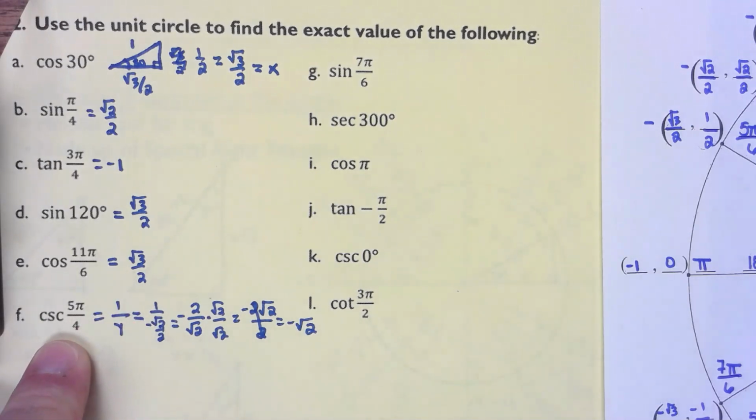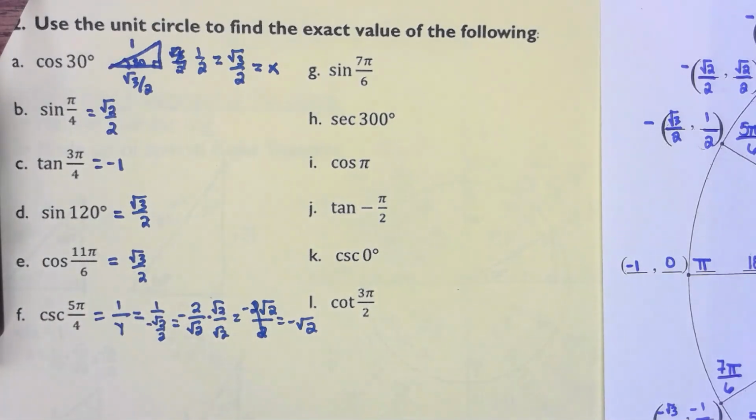Cosecant of 5 pi over 4. Well, I remember that cosecant is a reciprocal of sine. So instead of being the y-coordinate, it's 1 over y. That needs some simplifying because it's 1 over negative root 2 over 2, which simplifies to just simply negative root 2. Okay, that does it for this lesson.